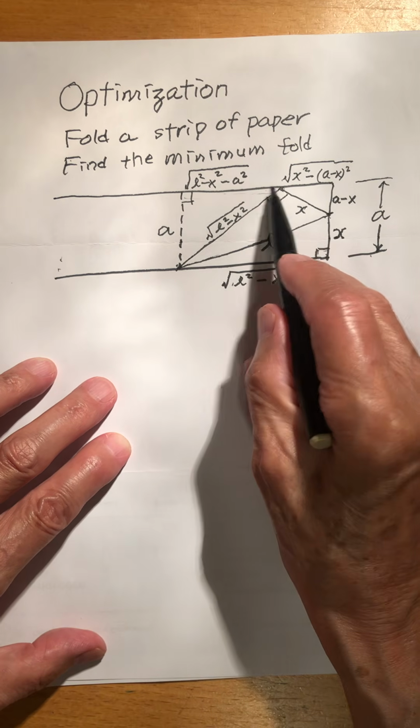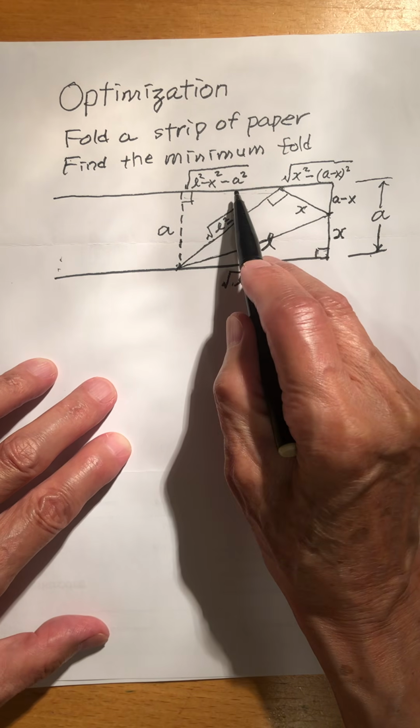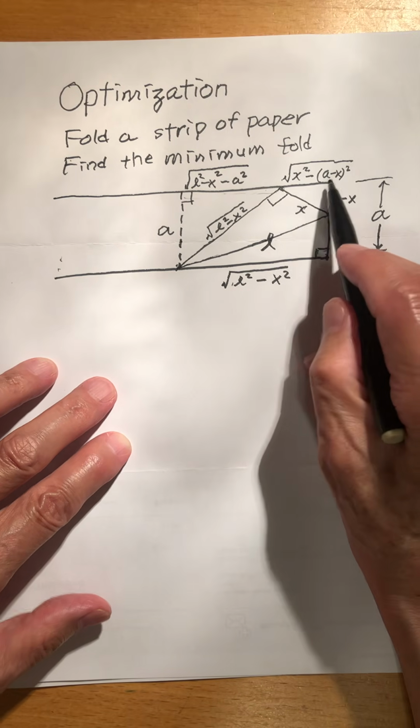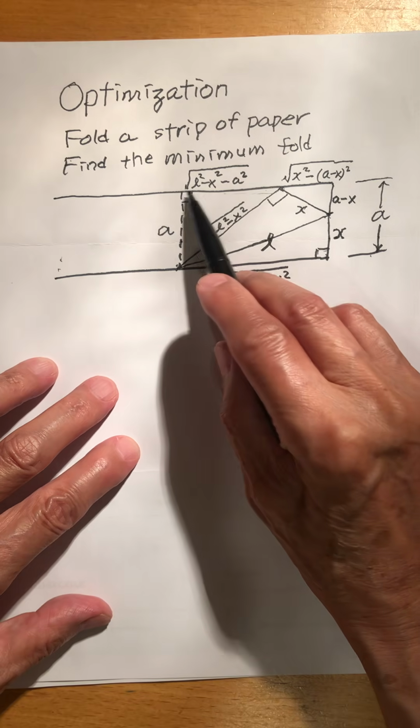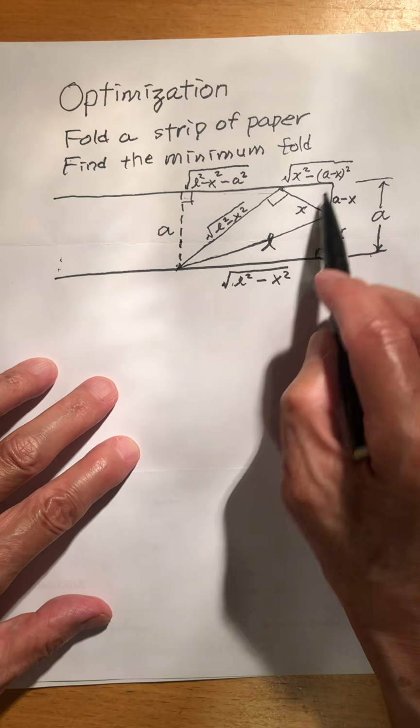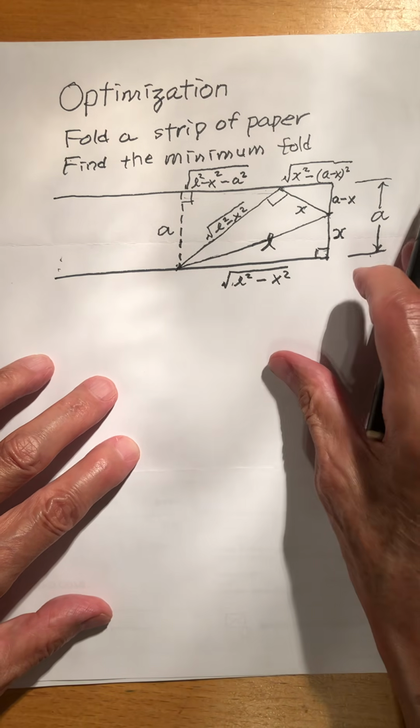So this side is this much. This side we already showed is this. But look, this plus this is equal to this.